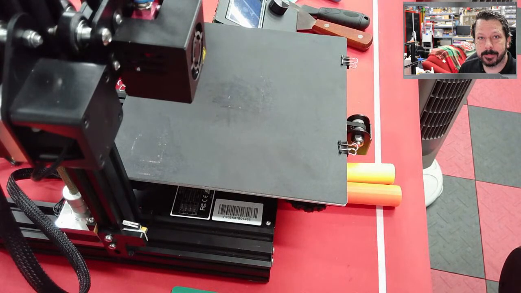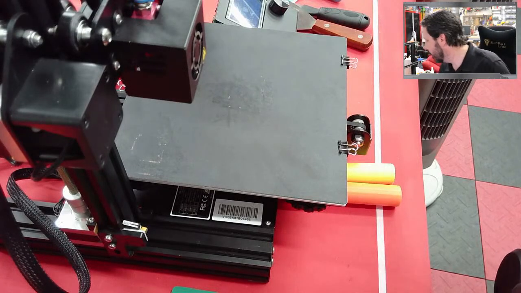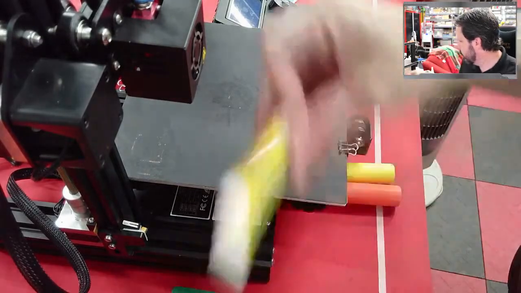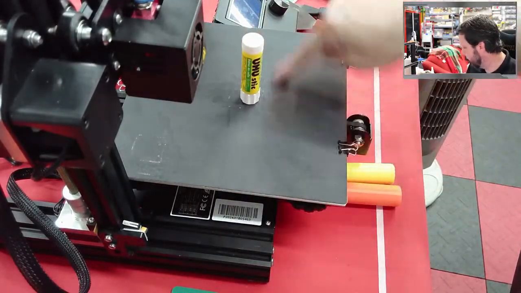And that will serve as a little bit of a release agent. Another one that I don't like as much because it's kind of messy, but it can be cleaned up really easy, is just glue stick. So I do have one. Just glue stick directly on the bed.